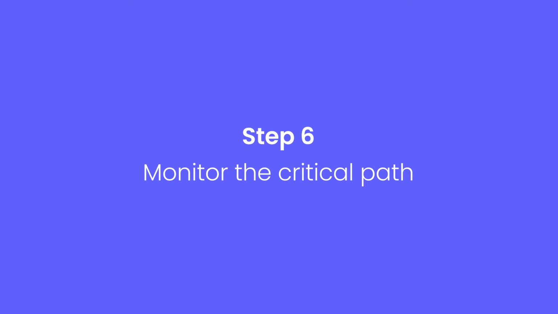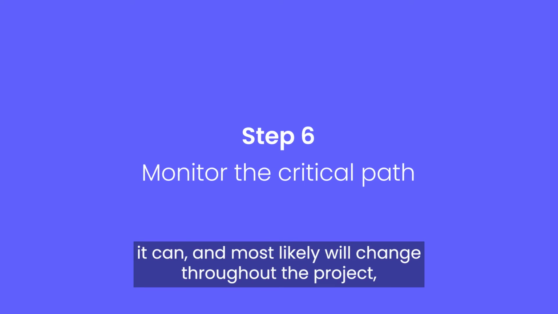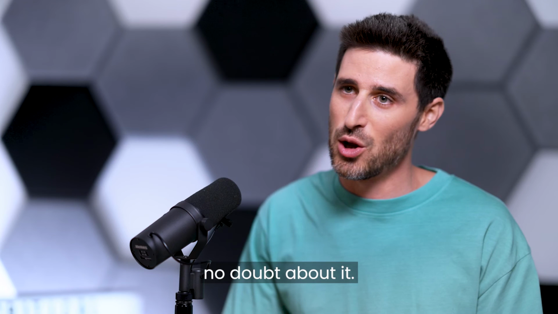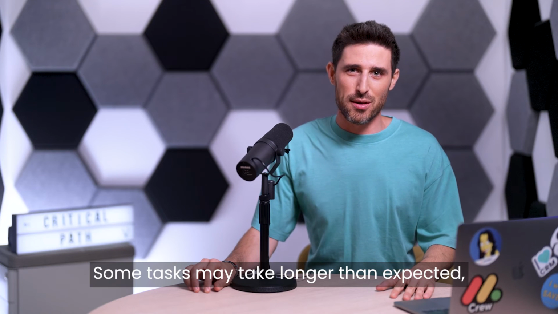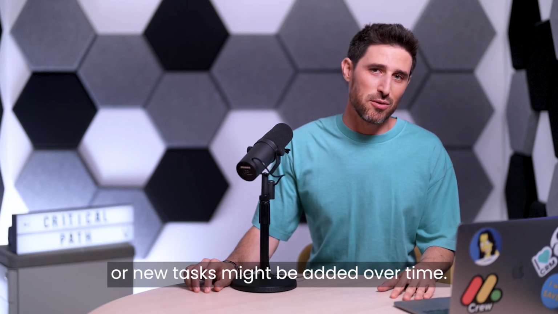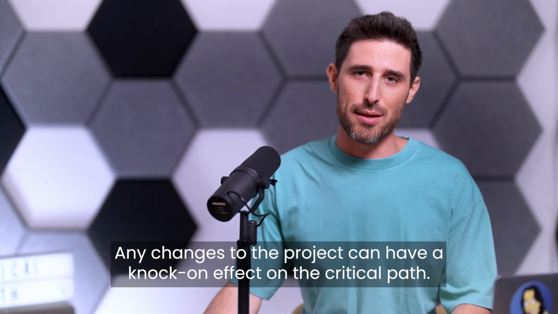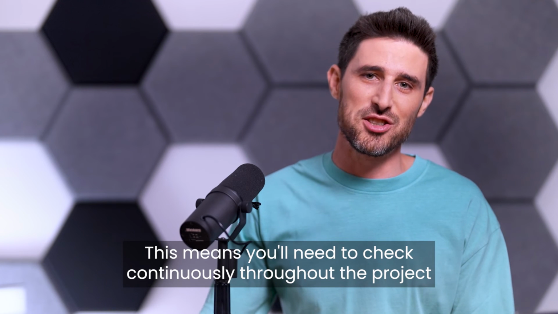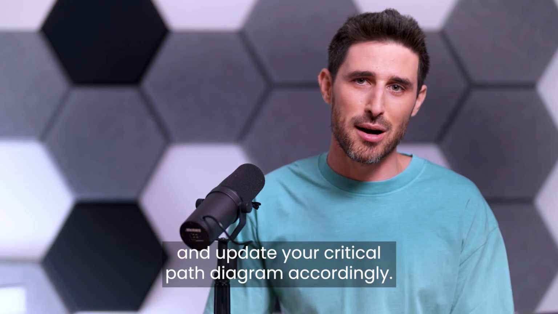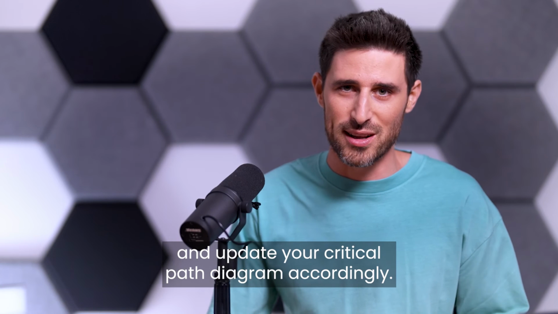Finally, you'll need to monitor the critical path. It can and most likely will change throughout the project. No doubt about it. Some tasks may take longer than expected, or new tasks might be added over time. Any changes to the project can have a knock-on effect on the critical path. This means you'll need to check continuously throughout the project and update your critical path diagram accordingly.